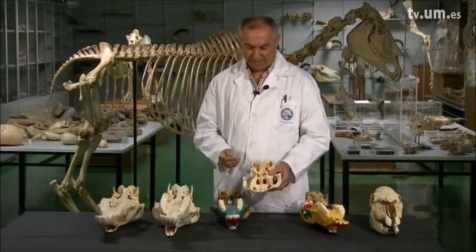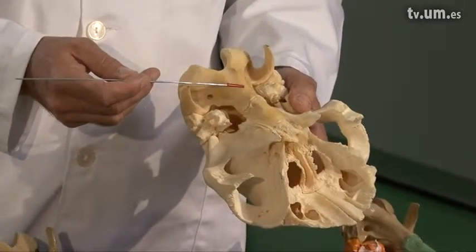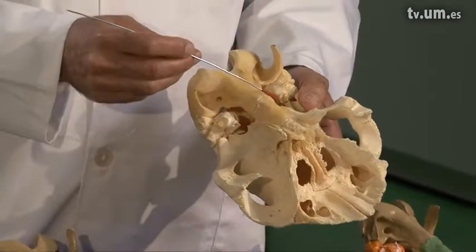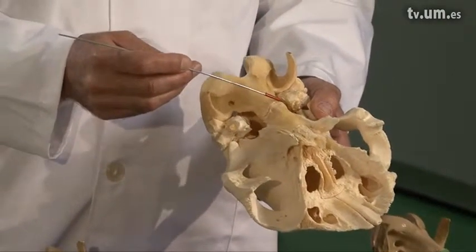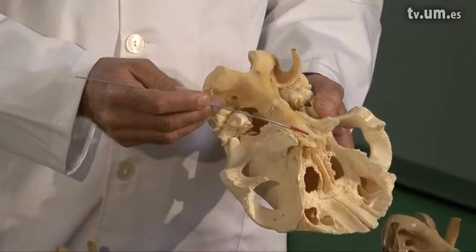The three mentioned bones articulate by means of synchondrosis. These are called the spheno-occipital synchondrosis between the occipital and the sphenoid bones, and the intersphenoid synchondrosis.